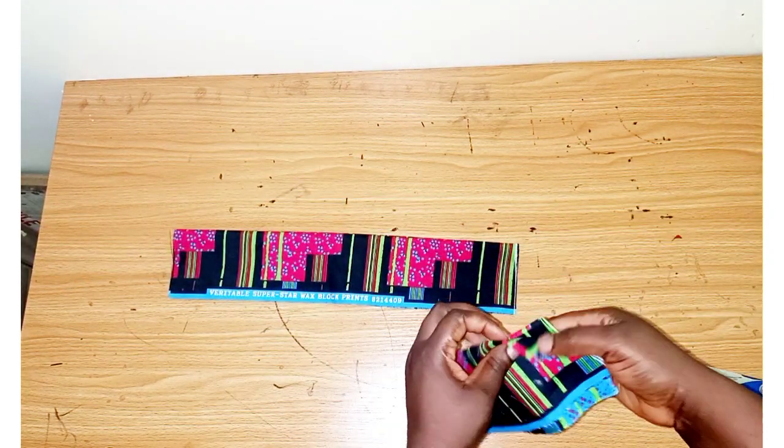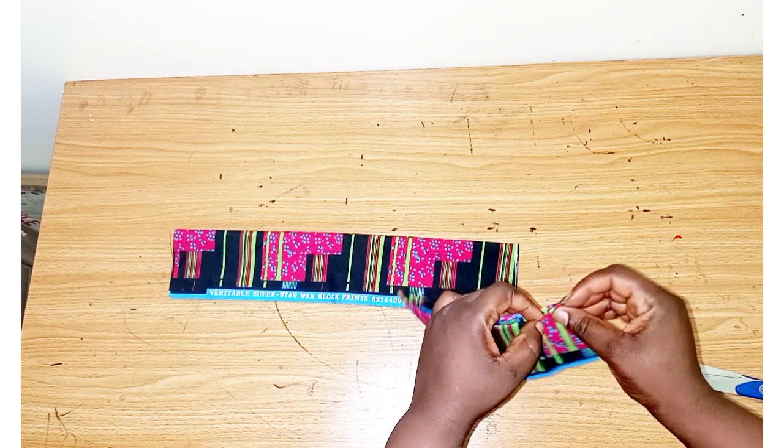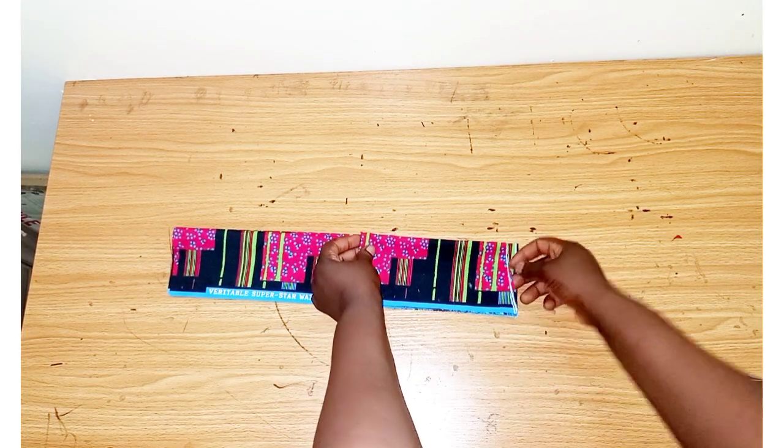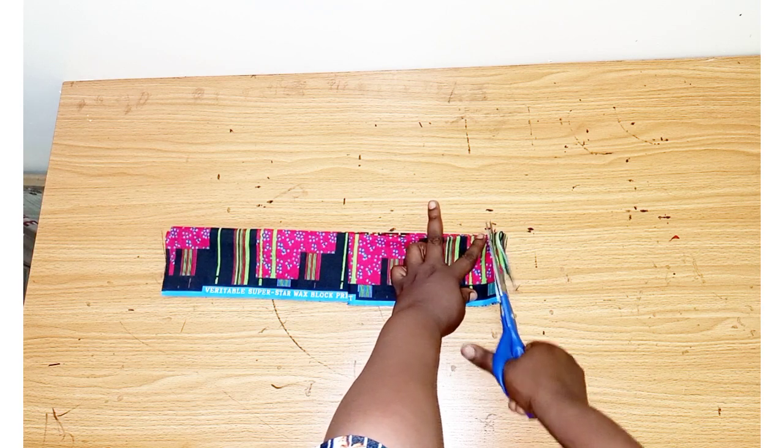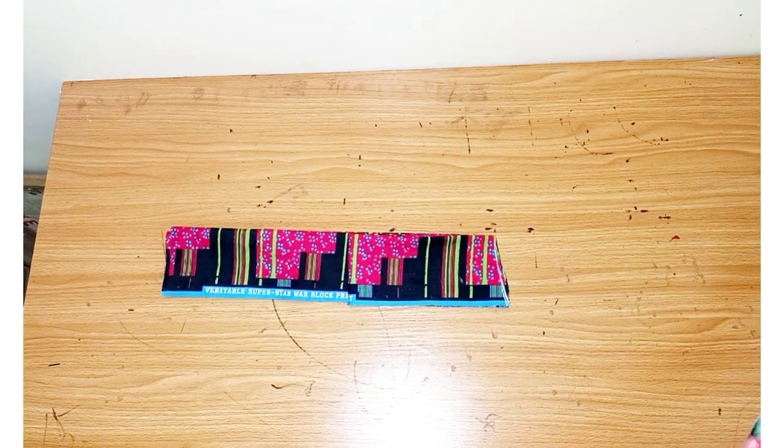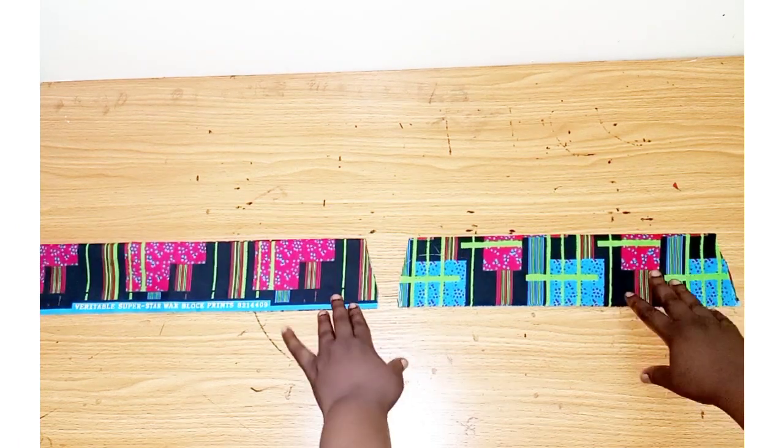So this is what we have. Then I'll place it on this part like this. Then I'll also trim it out. So this is what we have.